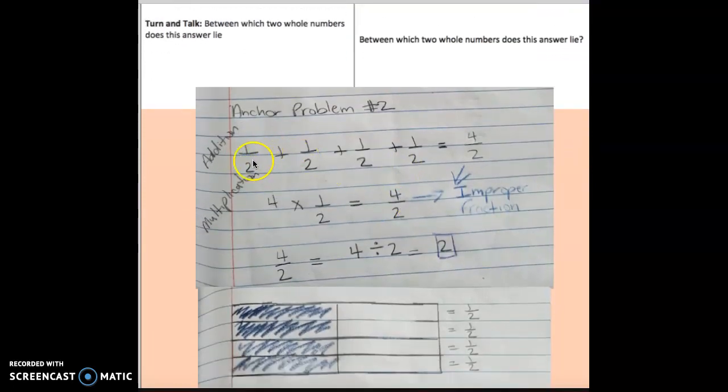So I first did an addition equation, 1/2 plus 1/2 plus 1/2 plus 1/2. I added my numerators. It gives me 4, and then I keep my denominator the same because when I'm adding or subtracting fractions, my denominator stays the same.